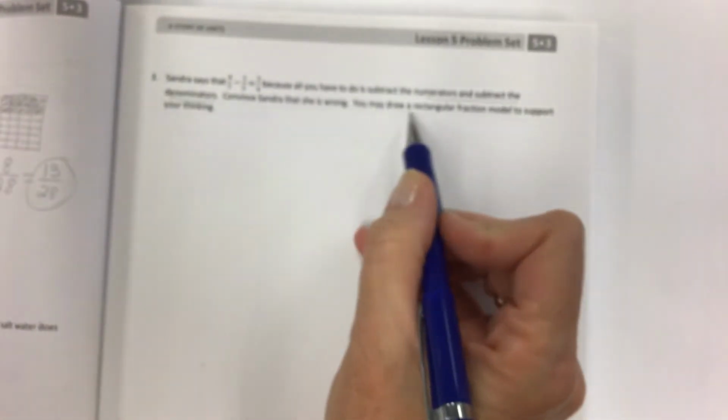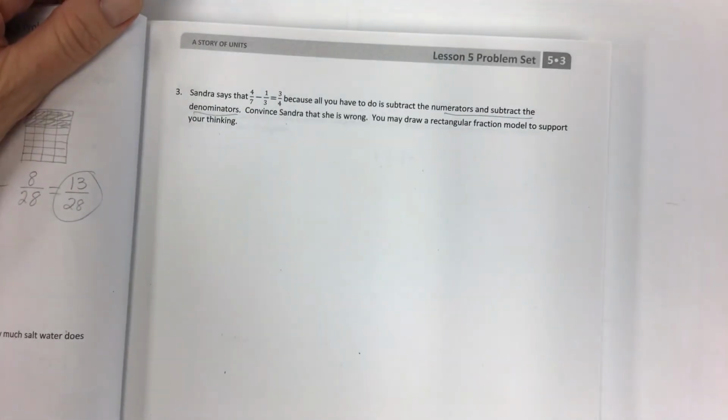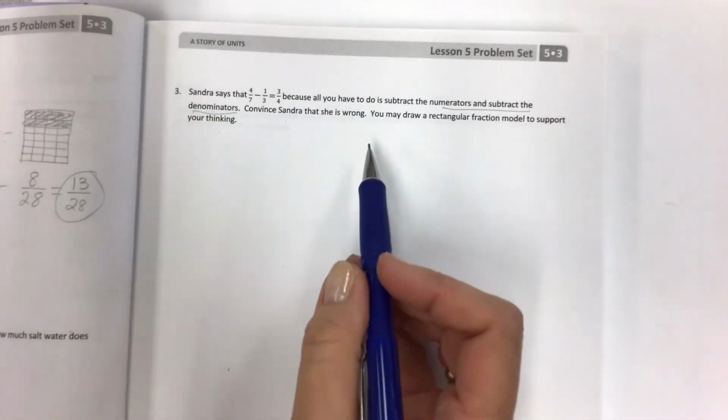Sorry that you guys can't read it. It's going to focus very soon. Convince Sandra that she is wrong. You may draw a rectangular fraction model to support your thinking. And so I always like to focus. Teacher problems. There we go.